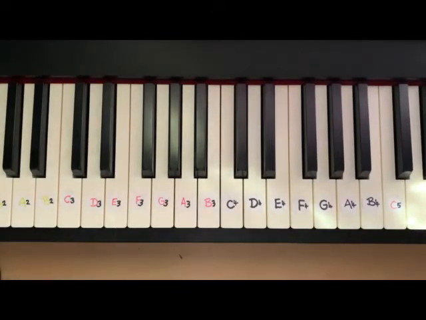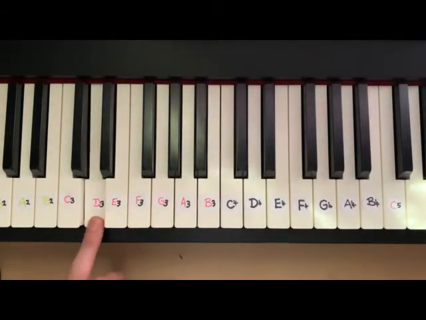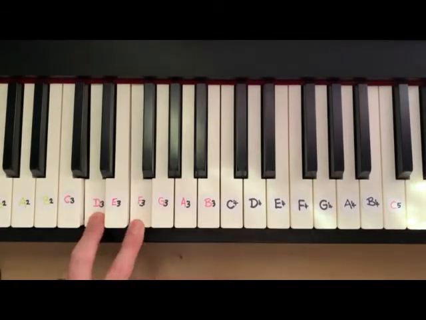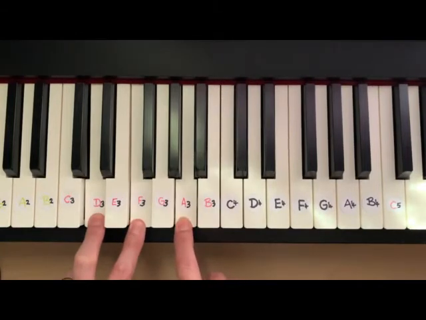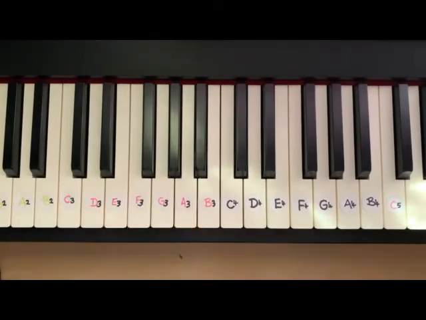We can do the same with every other note in the scale as well. So if we started with D, go up three notes, that'll take us to F. Go up three notes, that'll take us to A. There we go, D, F and A. Now that actually makes a D minor chord.